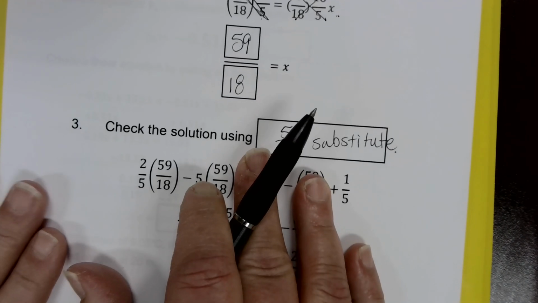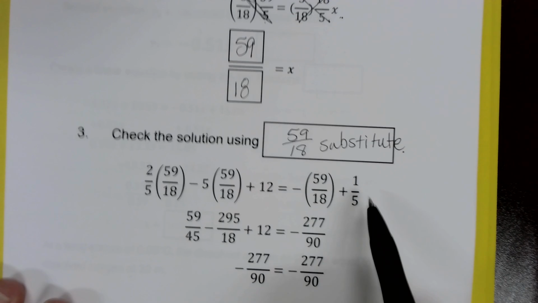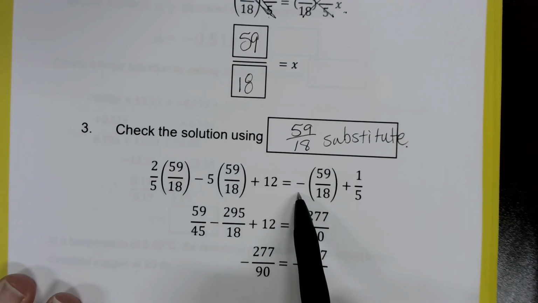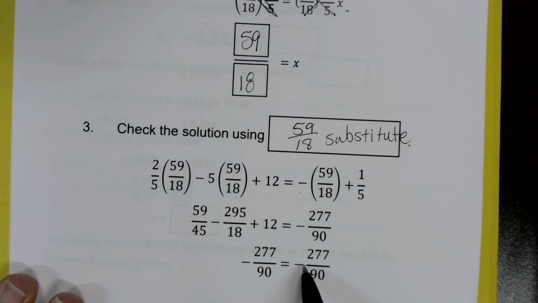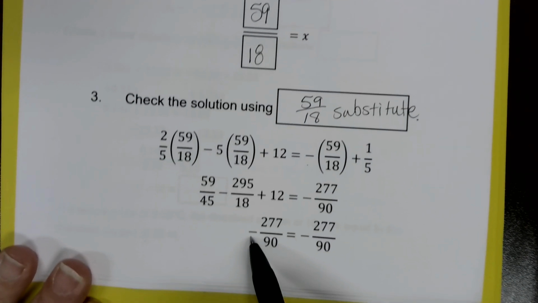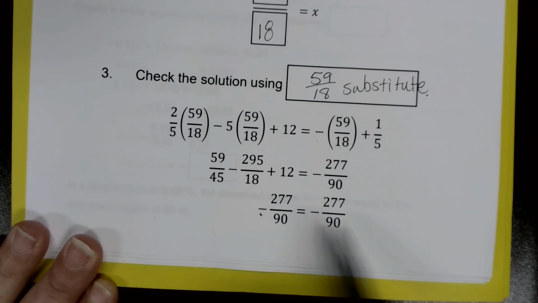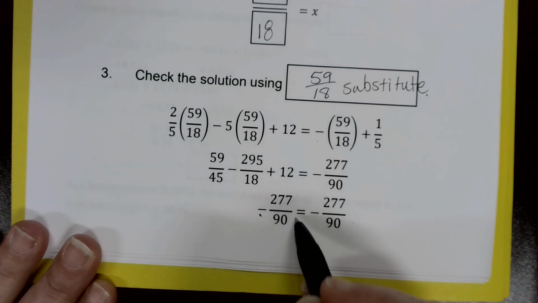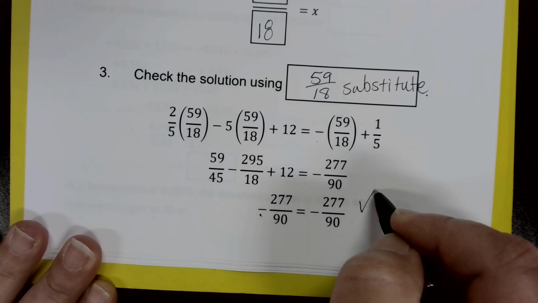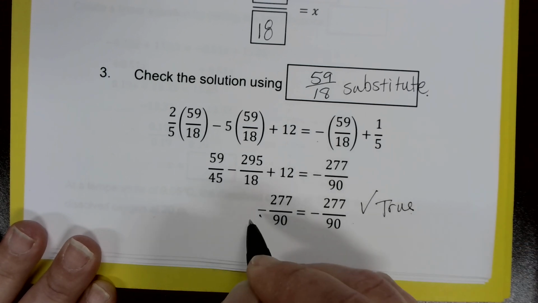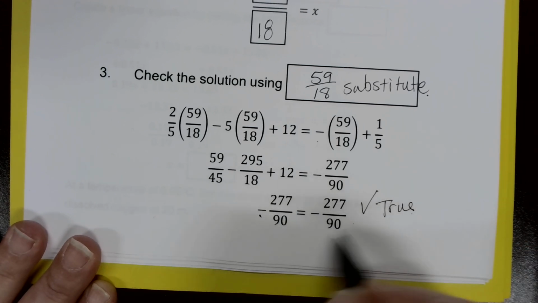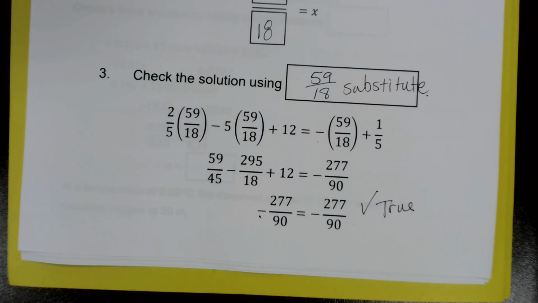And I put the 59 over 18 into that. Now this can just be punched in your calculator until you get a solution that is the same on both sides. And if this equals this, well, yes, that's true. So this is a true answer, a true solution. That is your solution. You checked it there.